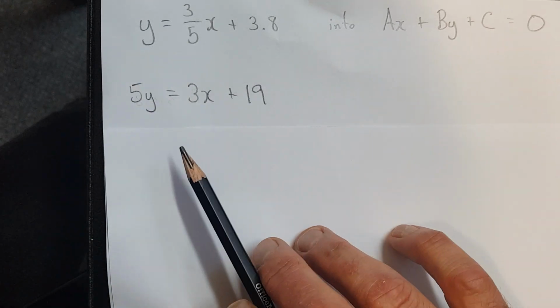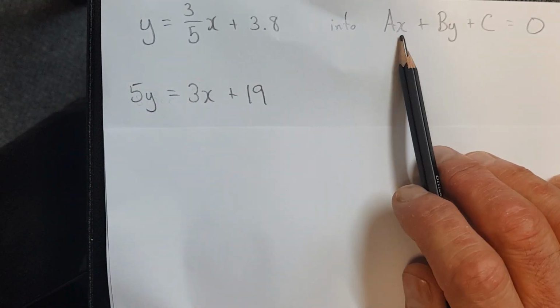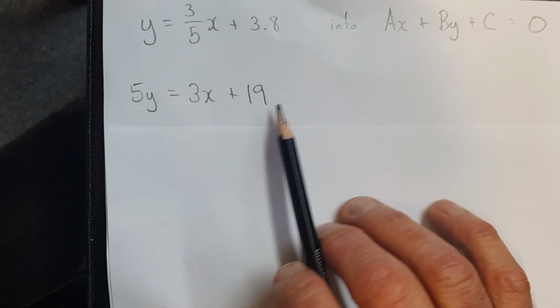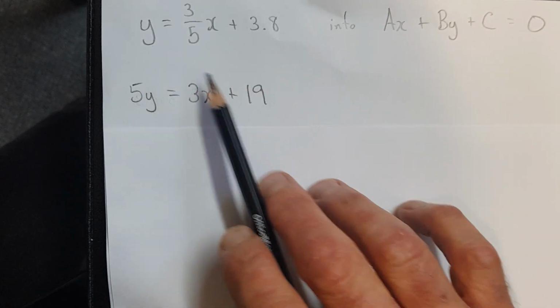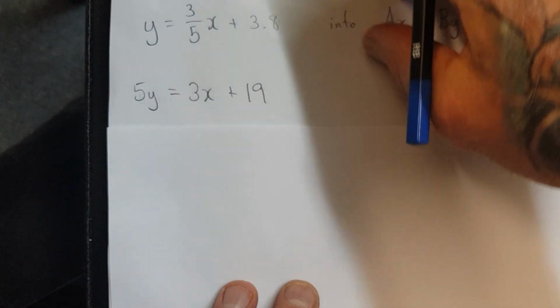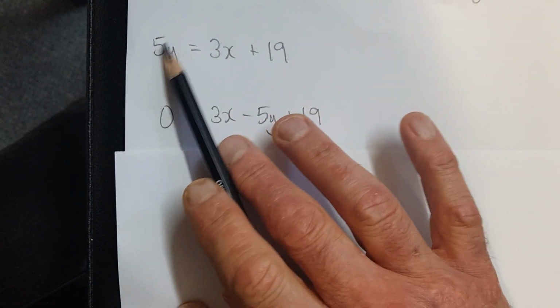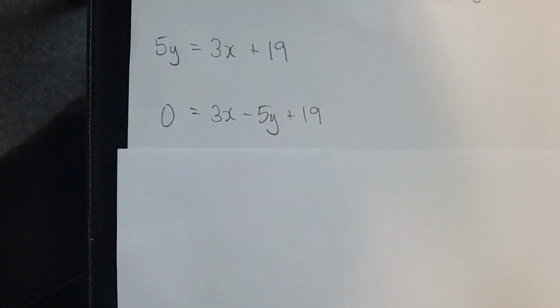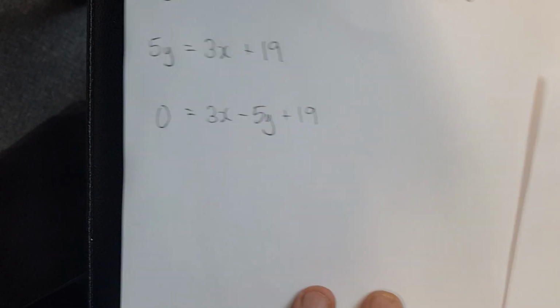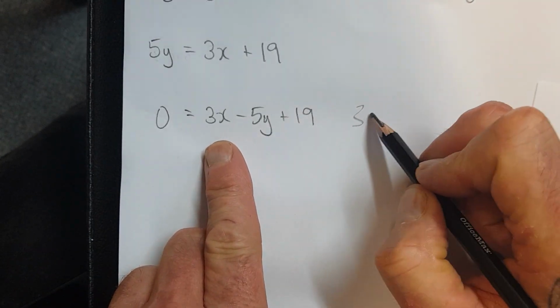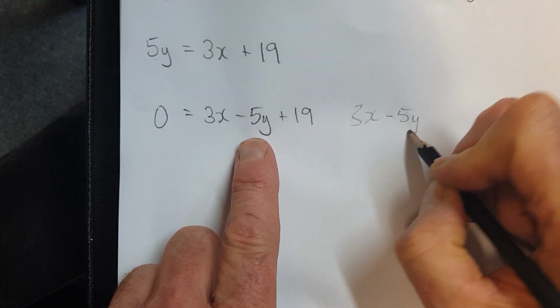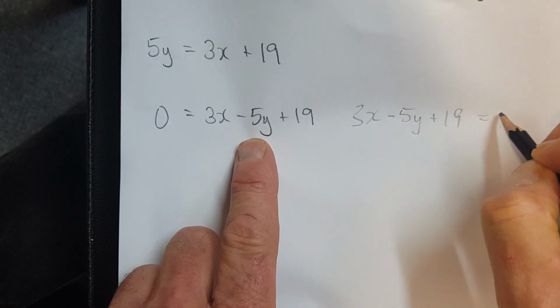Now this is really, really close. The coefficient of x is 3, and it's positive. So this stuff can stay right where it is. We're just going to bring this 5y over from the other side. And that's going to then give us 0 because the 5y is subtracted from both sides, leaving 0 on this side. We have 0 is 3x minus 5y plus 19. And all you're going to do now is rewrite this in the following form: 3x minus 5y plus 19 equals 0.